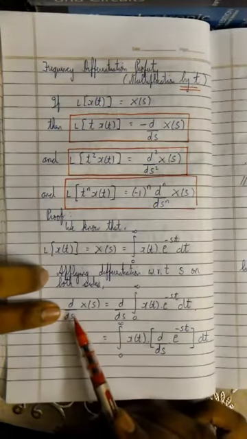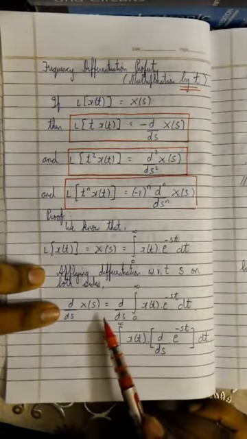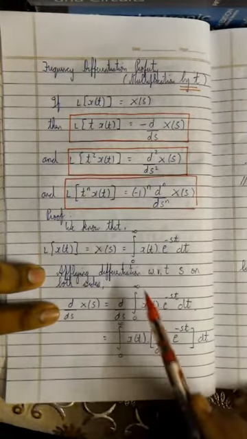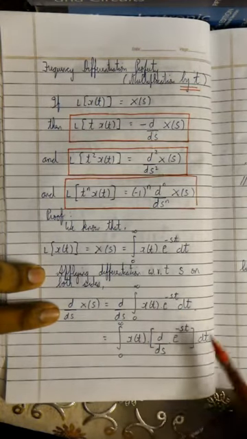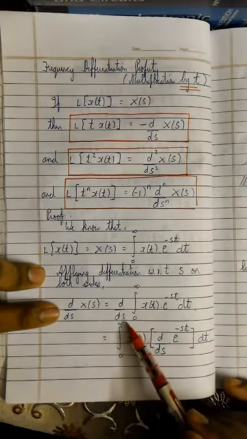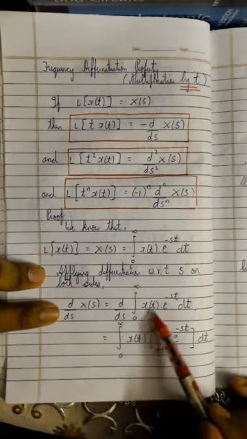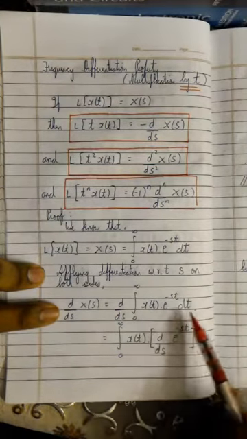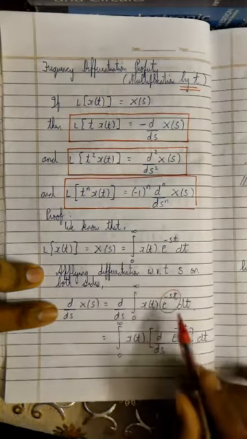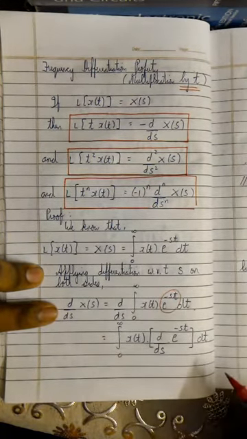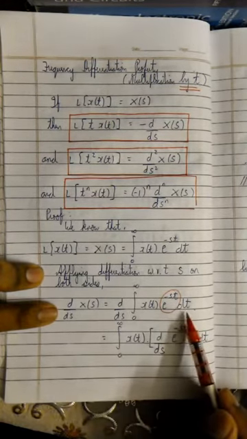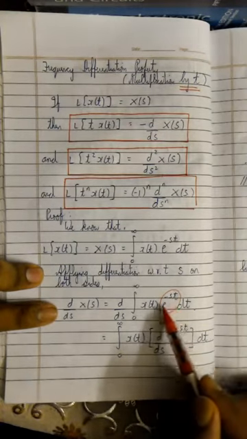You get d by ds of X of s is equal to d by ds of the integral 0 to infinity x of t e raised to minus st dt. That means you are going to differentiate with respect to s. If you look at this equation, there is no s other than over here. This is the only term that contains s, and the rest of the terms are the integral with respect to dt and x of t.